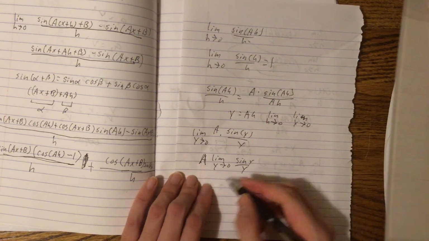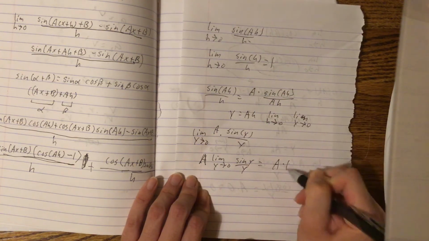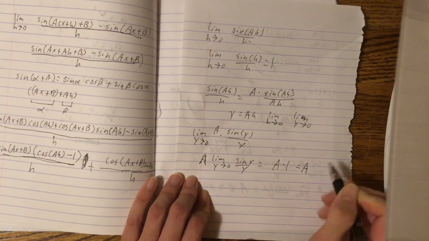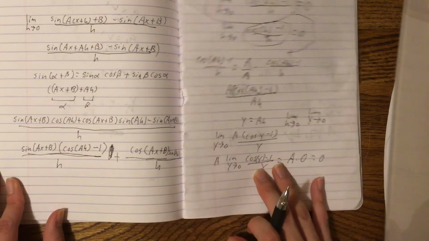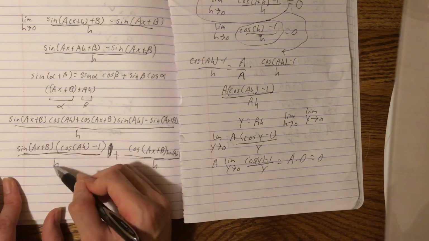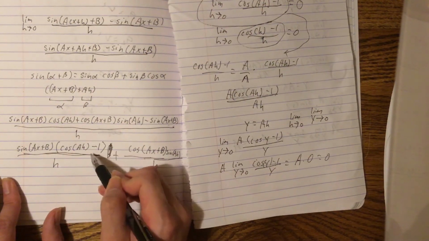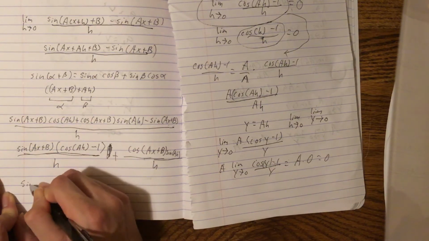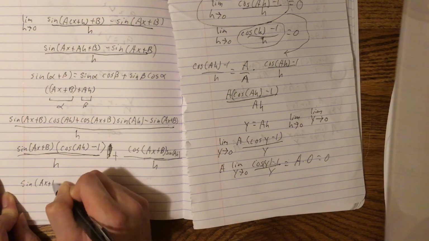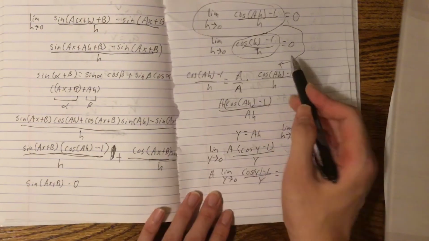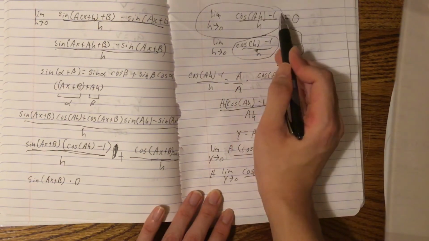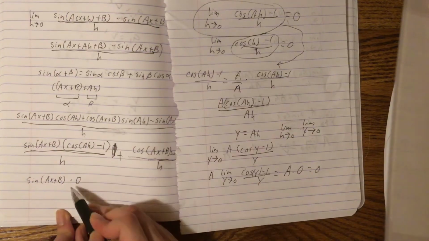So this just equals a times 1 equals a. Now, we know this term right here just equals 0. So in effect, we just get sine ax plus b times 0.